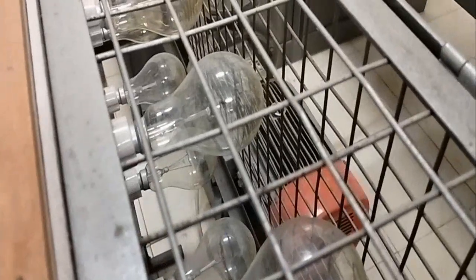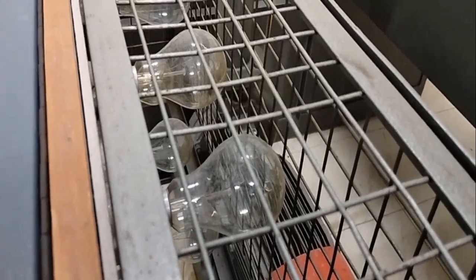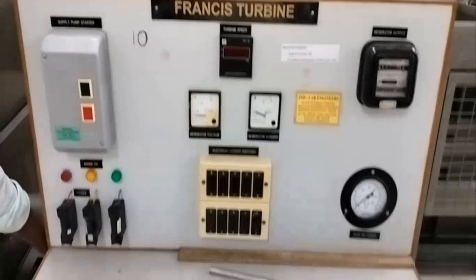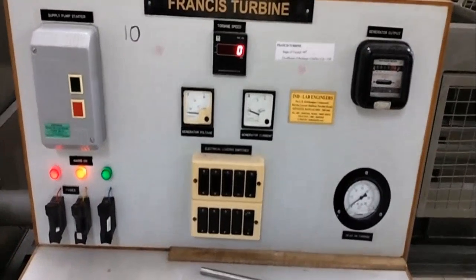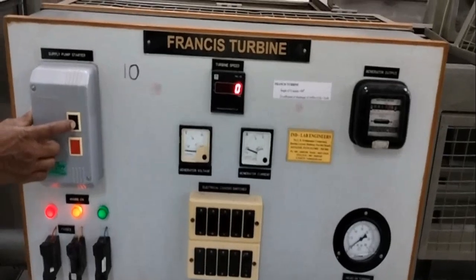The load is acting on the turbine through the AC generator, by switching on the 200 watt bulbs. In the Pelton wheel experiment, the load acting on the turbine was by the brake drum, but here it is the AC generator. Now we are going to conduct the experiment for constant head. It is exactly the same for constant speed also.